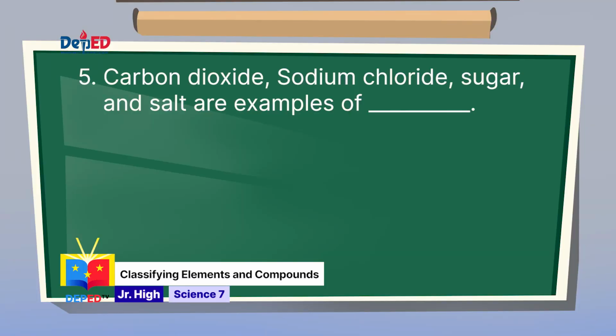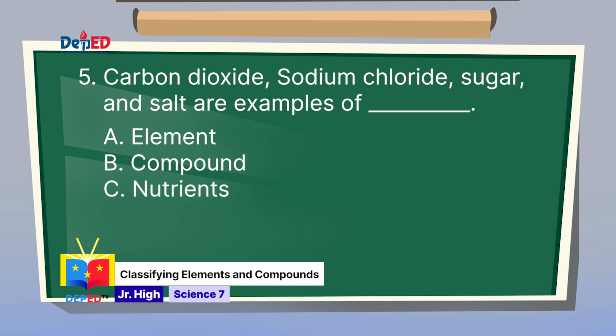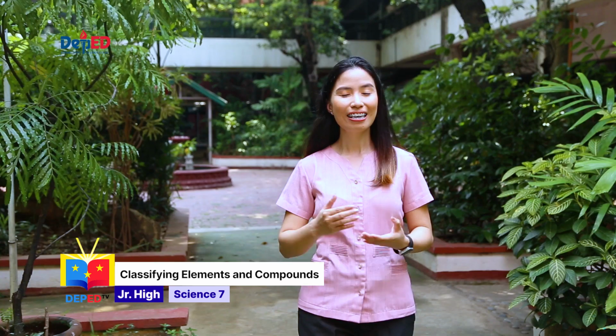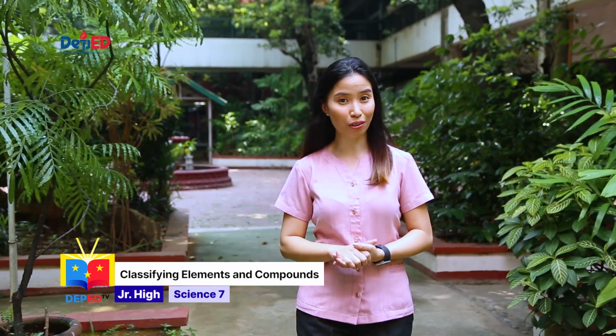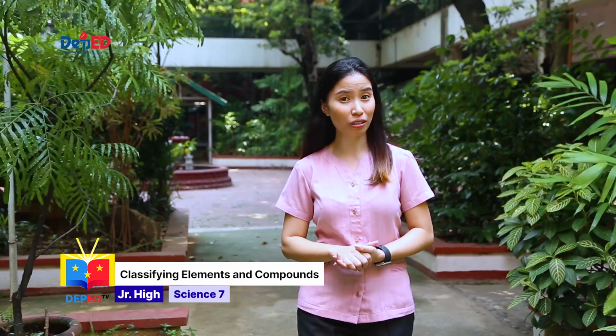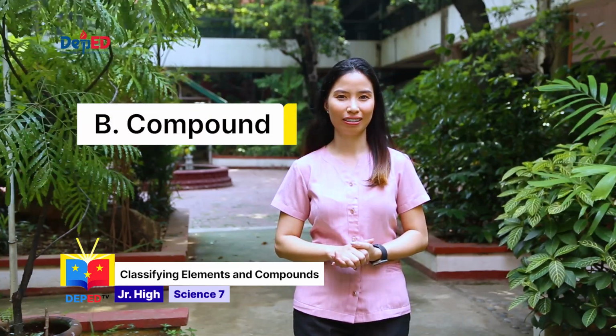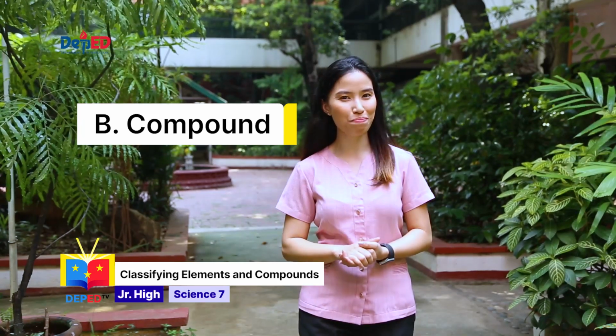Number 5. Carbon dioxide, sodium chloride, sugar, and salt are examples of blank. A. Element. B. Compound. C. Nutrients. D. Food products. Carbon dioxide, sodium chloride, sugar, and salt are examples of compounds. The correct answer is letter B.